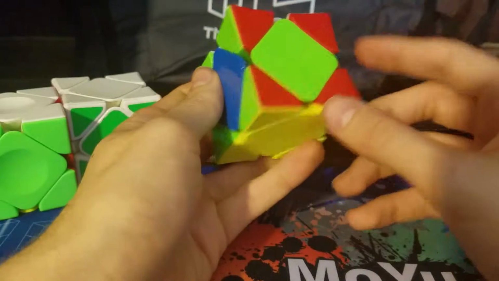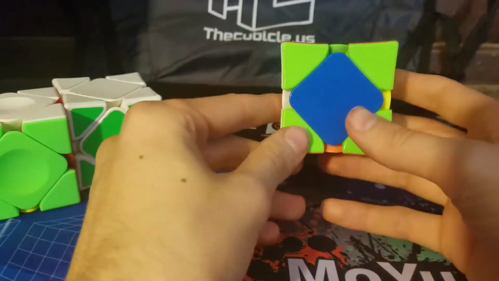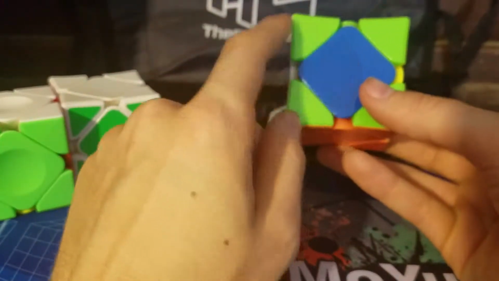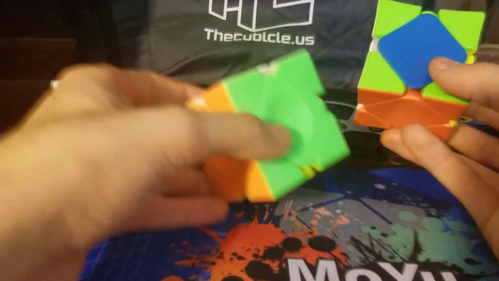Now we're going to do our permutation. When we're doing our permutation, we look for the opposite center. We can tell this is the opposite center because it's got the 2 opposites. Blue and green are opposites. Blue is opposite green.